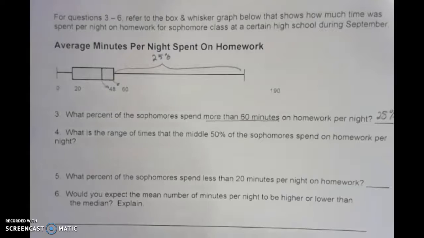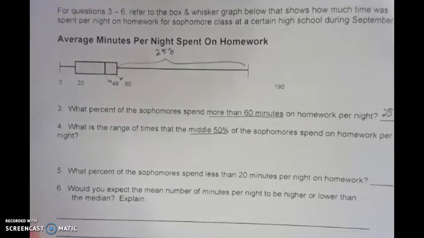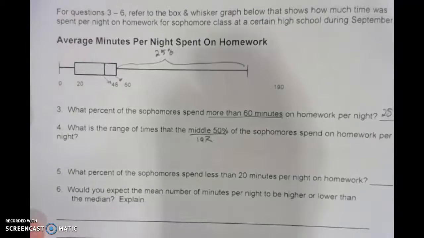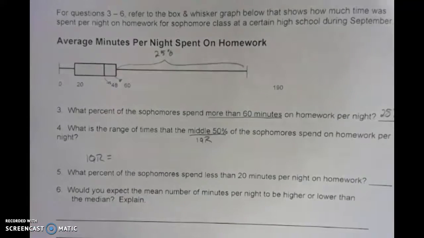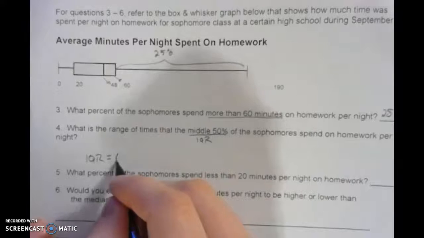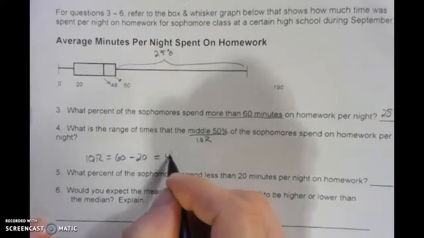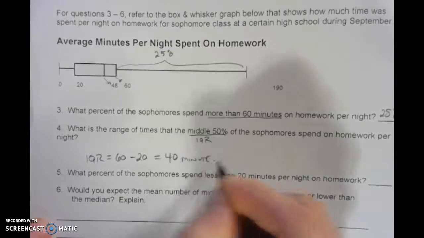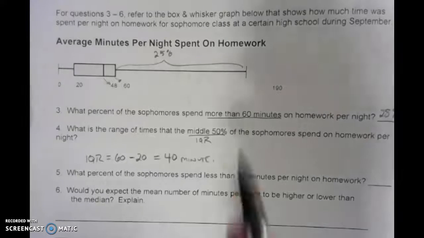What is the range of times of the middle 50%? When they talk about the middle 50%, they're talking about the interquartile range. The interquartile range, again, is calculated by doing Q3 minus Q1. The Q3 value we can see right here is our 60 minutes. Our Q1 value is going to be 20 minutes. So if we do 60 minus 20, we're going to end up with 40 minutes. So the range of times of the middle 50% that they spend on homework is going to be 40 minutes.